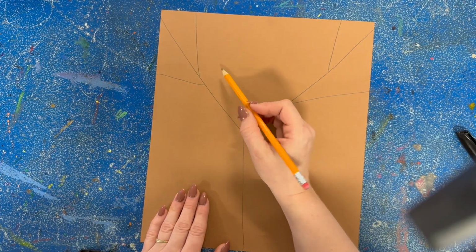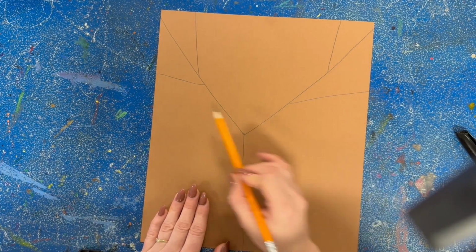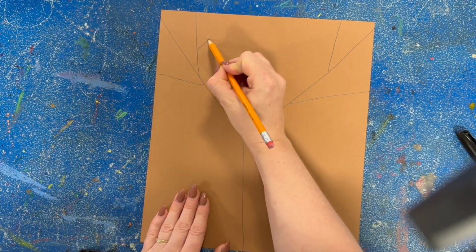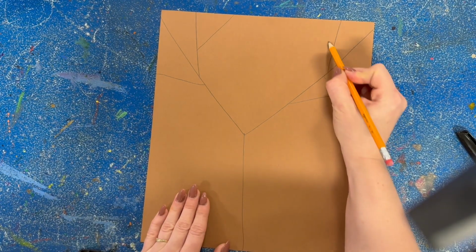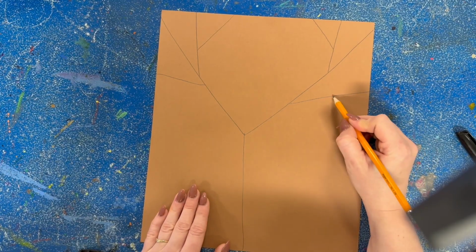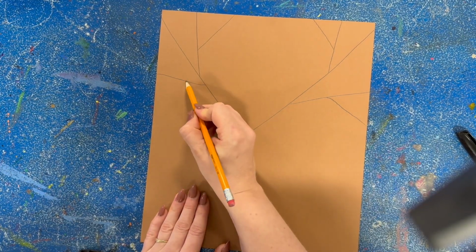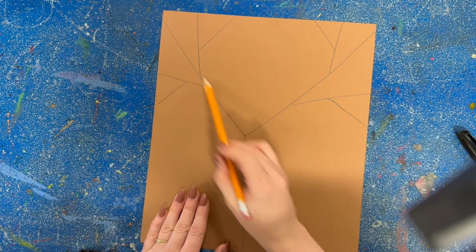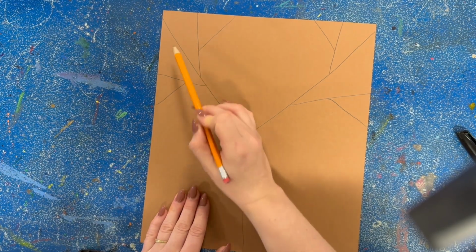And then let's add some more branches. So we're going to make some tinier branches that come off of these. So I'm going to go out, out diagonally, and then down here out diagonally, and then out diagonally. So you can see the tree branches start to look like big letter Y's or big letter V's.